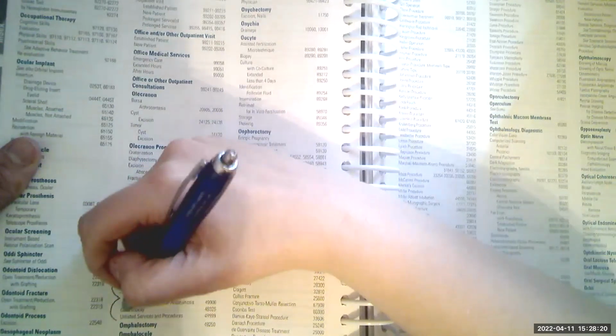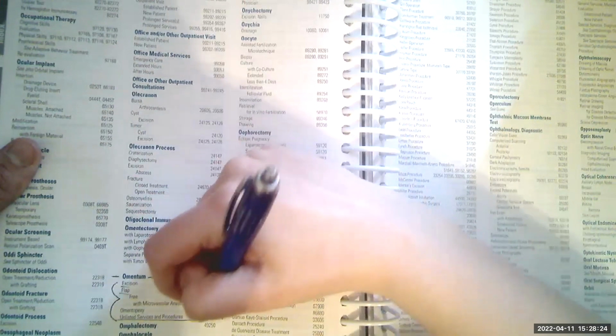It'll help you identify the correct code that way. So we'll say an excision, a flap, all unlisted procedures and services, and it'll direct you to the right code section here. Okay. So there is some cross-referencing here in the index. The easiest way to find something, in my opinion, is to go by the procedure name. That's just my personal thought on it, but you will find that there is some overlap.